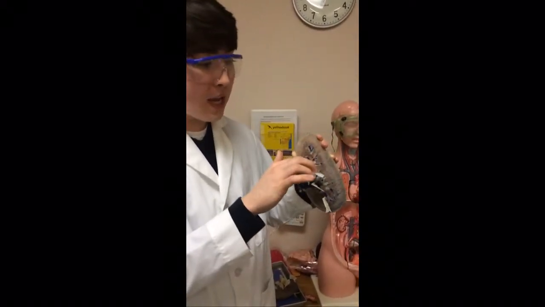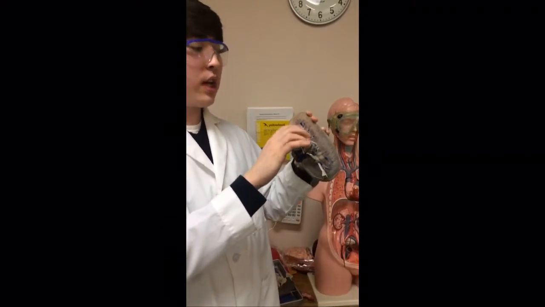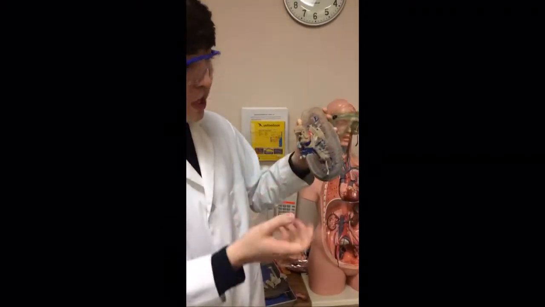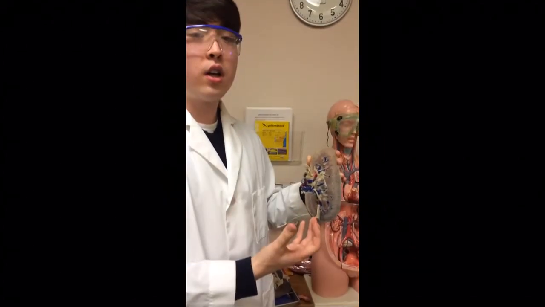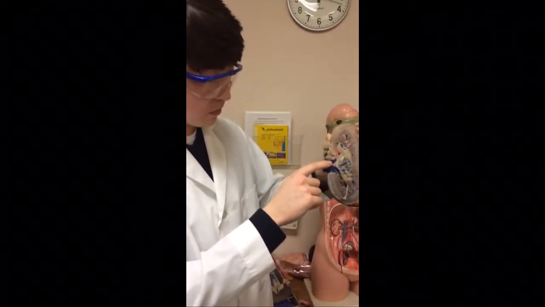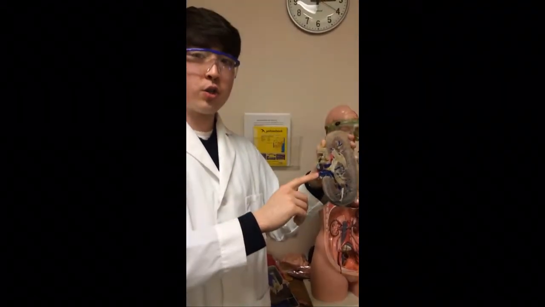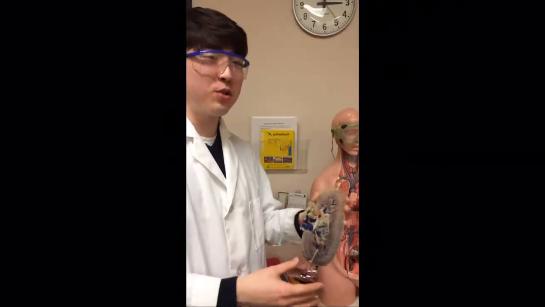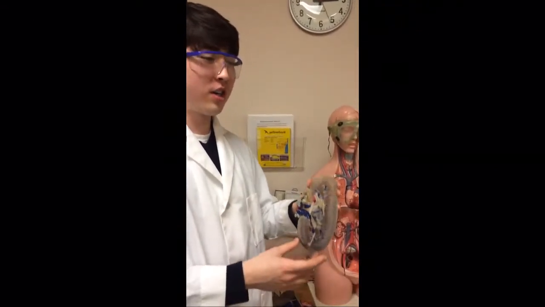The minor calyxes in turn form the major calyxes, which later conduct the fluid into the renal pelvis. The renal pelvis then, which is an enlarged tube, allows the urine to flow into the ureter, and there is one ureter per kidney, thus 2 ureters will go down into the bladder for release.